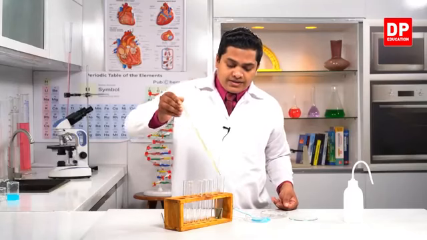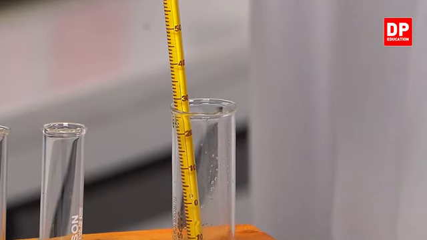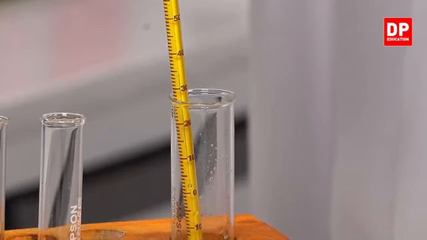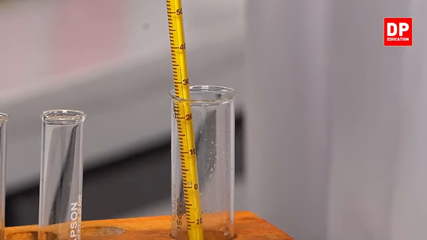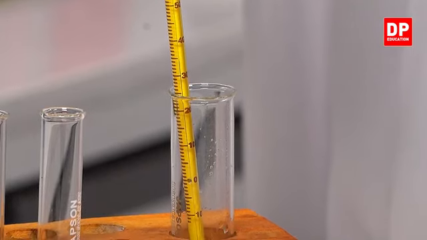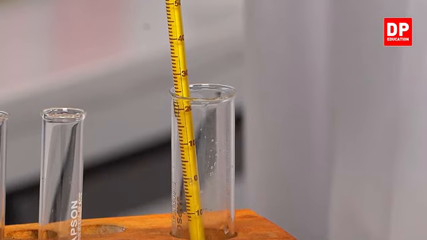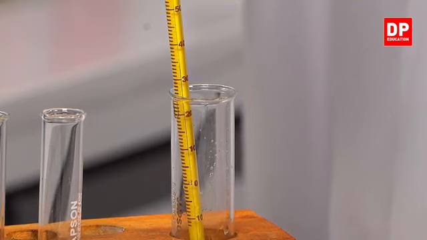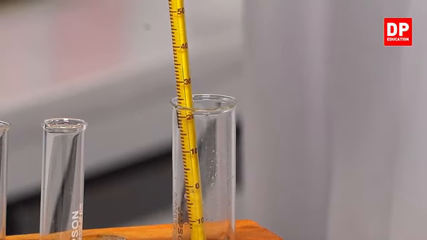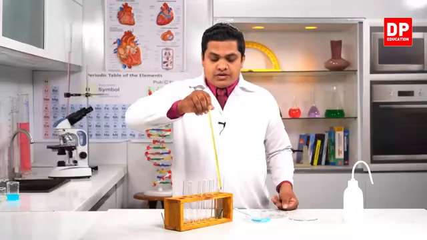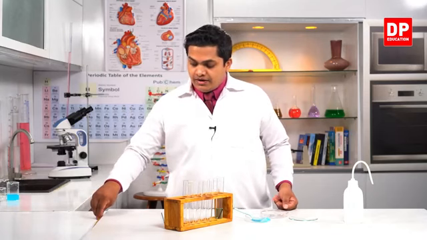Now I'm going to insert the thermometer and we'll observe how much the temperature is now. Right, now you can clearly observe the temperature has risen by 5 degrees. Up by 5 degrees means now the temperature is 35 degrees Celsius. Earlier it was 30 degrees Celsius. Now after the reaction, the temperature is 35 degrees Celsius. I'm going to keep the thermometer away.